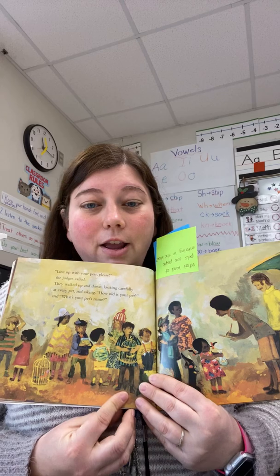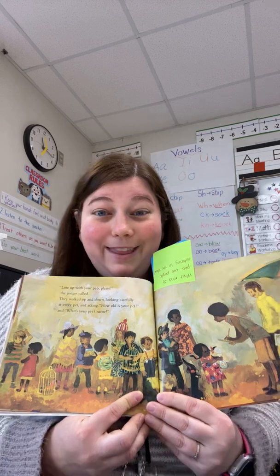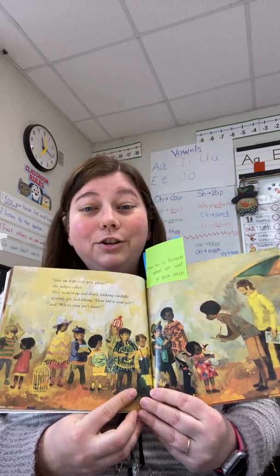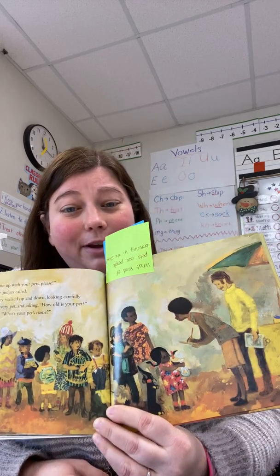The book talk I'm going to give you today is about Pet Show. We have read this book before. I love it. The author is Ezra Jack Keats. And in this book, I'm going to show you a page here. In this book, the kids are having a pet show. They're going to have judges judge their animals, and they can get ribbons. They are so excited to get a blue ribbon for their pets. And look, you can see all the different kind of pets that are going to be in this book.